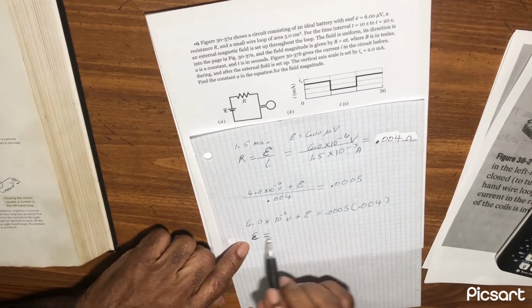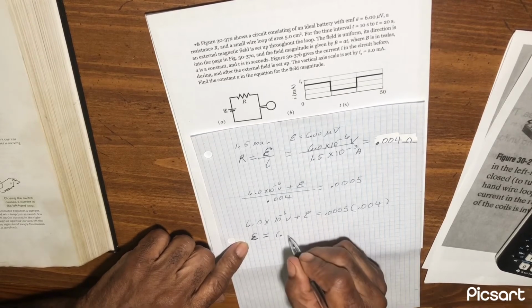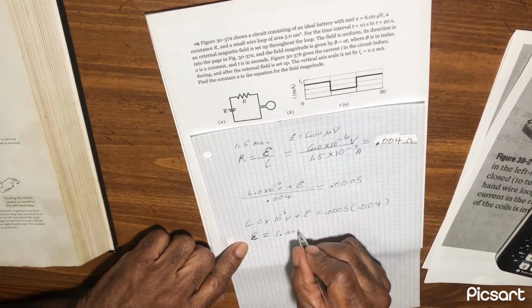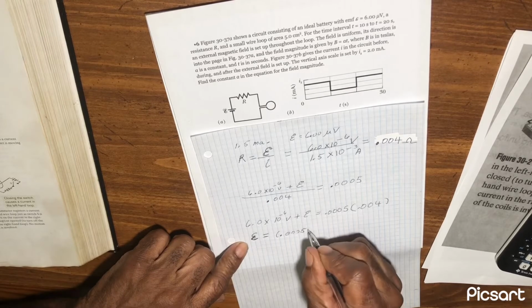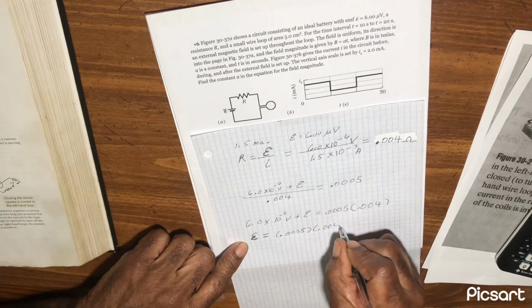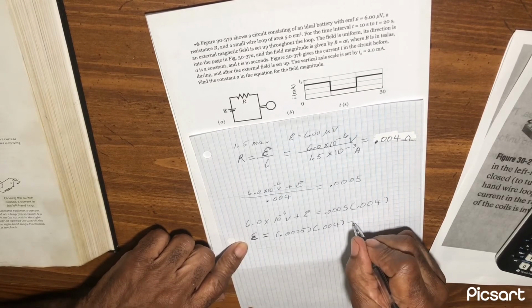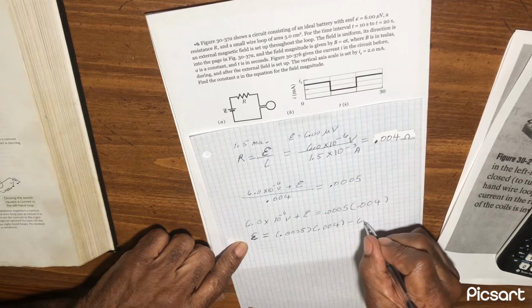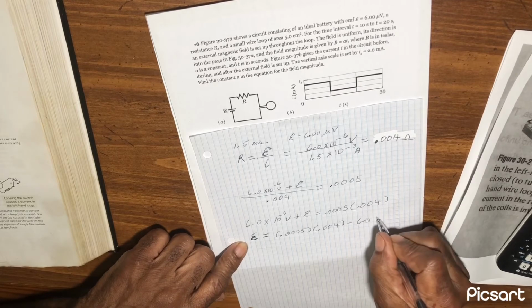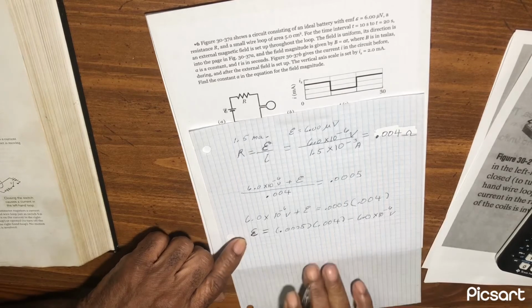When you do the math, E is going to equal 0.0005 times 0.004 minus 6.0 times 10 to the minus 6 volts.